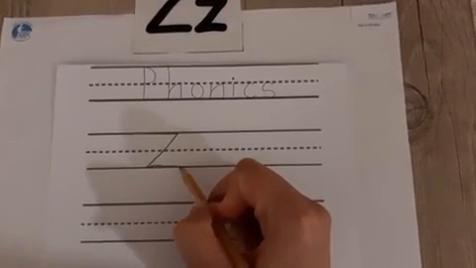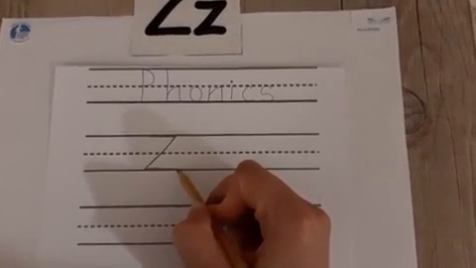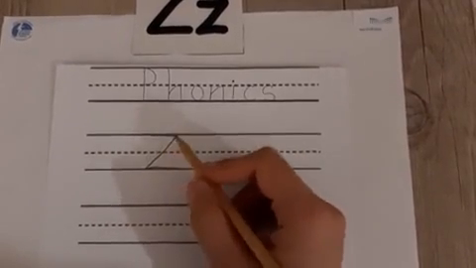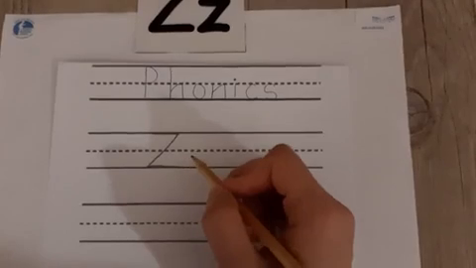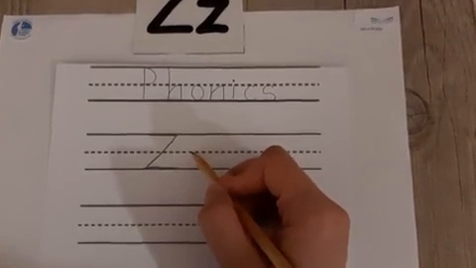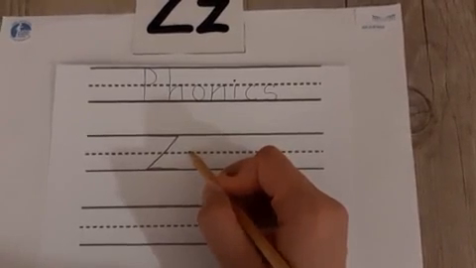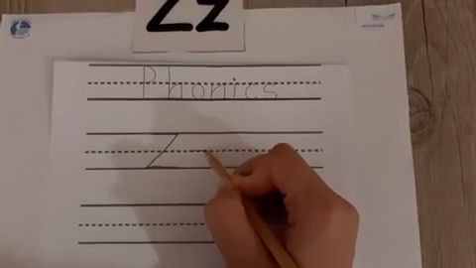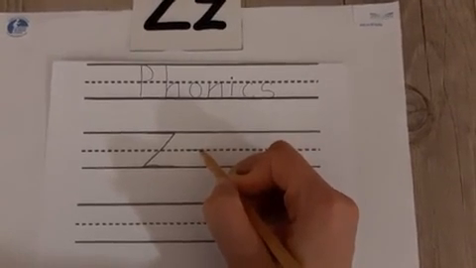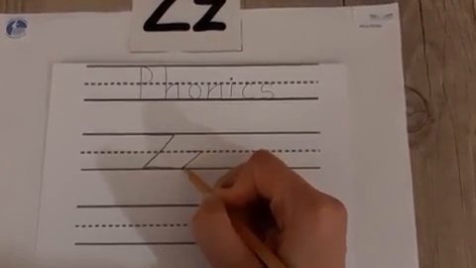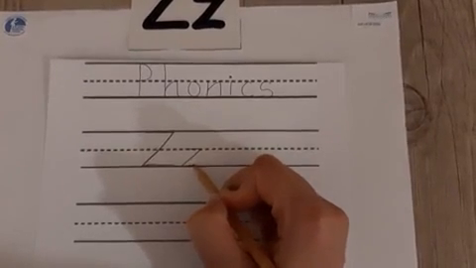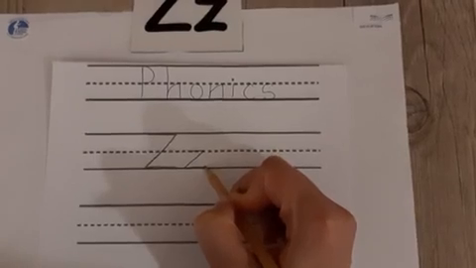Now let's see how we write the lowercase z. The lowercase z is exactly the same, but it starts from line number 2 instead. So we start from line number 2. We make a horizontal line to the right, diagonal line down, and then another horizontal line to the right.